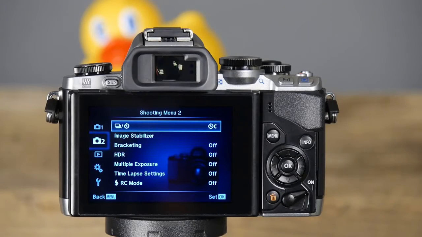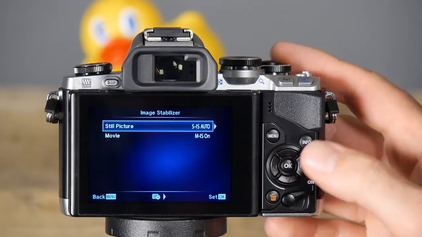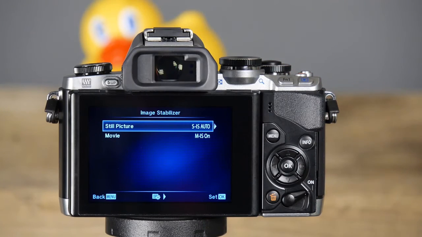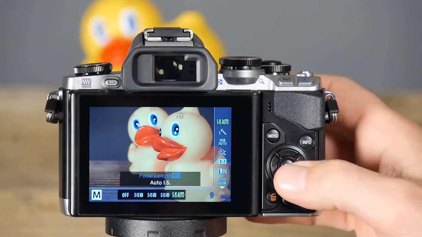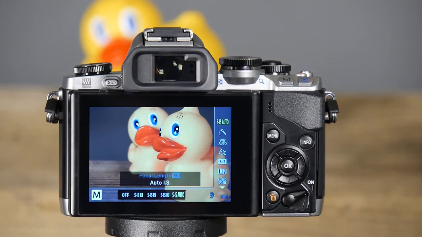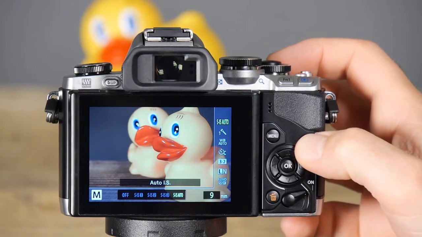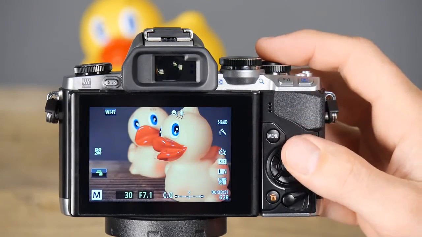The next menu item in the Shooting Menu 2 is Image Stabilizer, where you can select the image stabilization options for both still images and movies. You can access the image stabilization options in the menu system as well as when you're shooting. To select the image stabilization option when you're shooting, press the OK button and select the image stabilization option. Note that if you'd like to manually input the focal length for any non-compliant lens, you can press the Info button and use the arrow pad or the front or rear dials to make your selection.